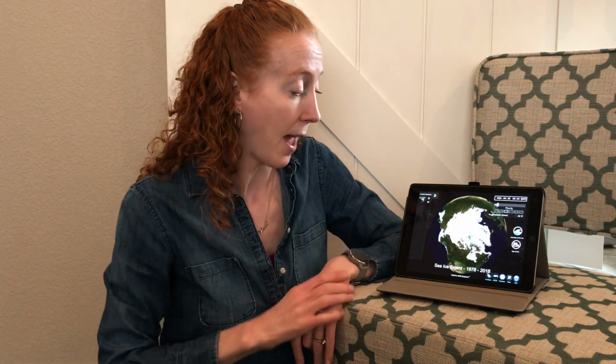So now that we're into April, the days are getting longer and warmer, and so we're going to see the snow and ice starting to recede all the way through summer. And that's what we can see in this data set here.